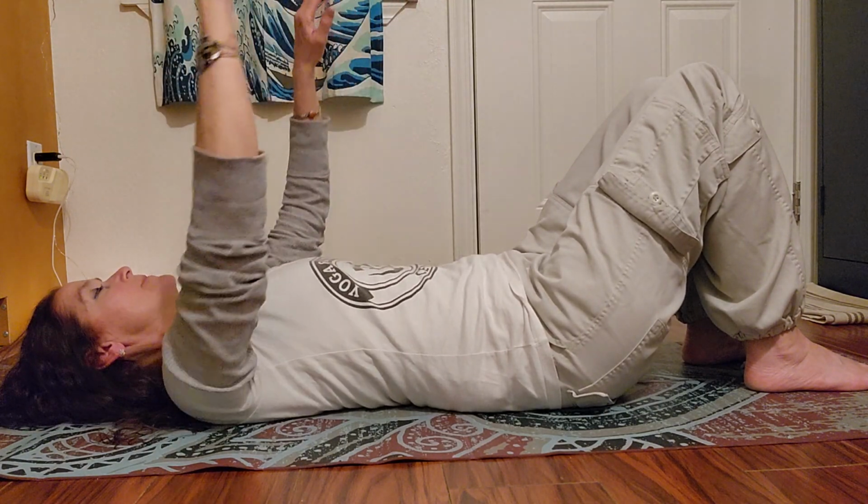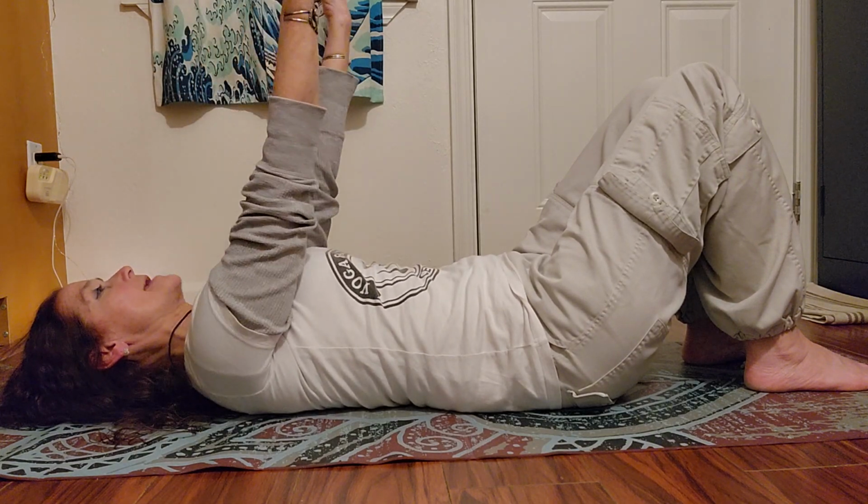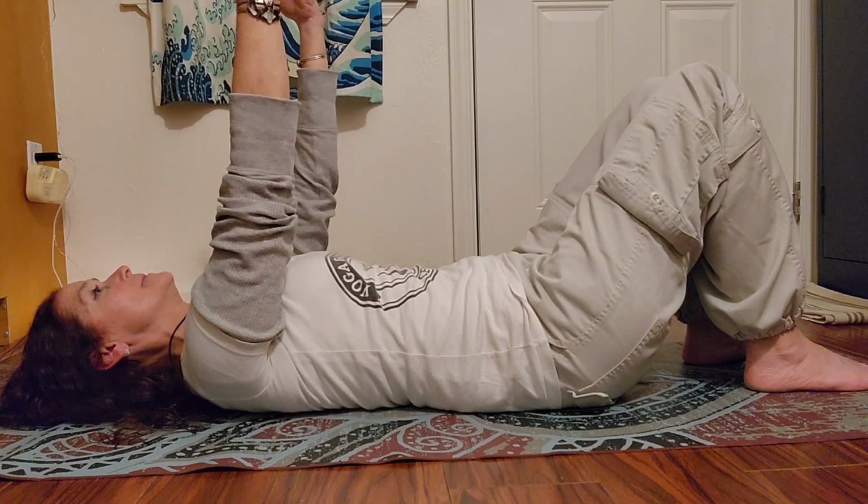Rotate that humerus bone deeper into your shoulder socket. 3, 2, feel some space open up in there. Last one.